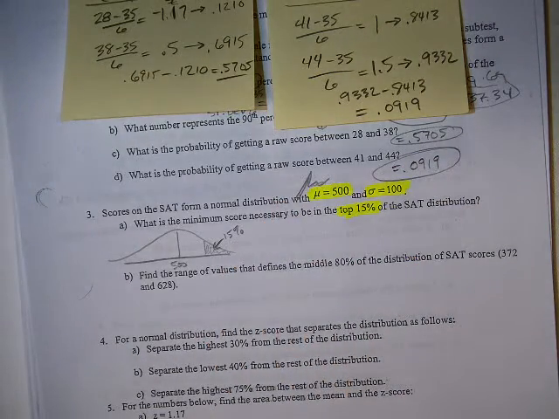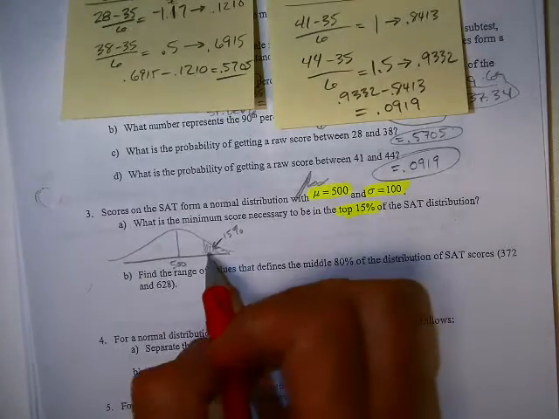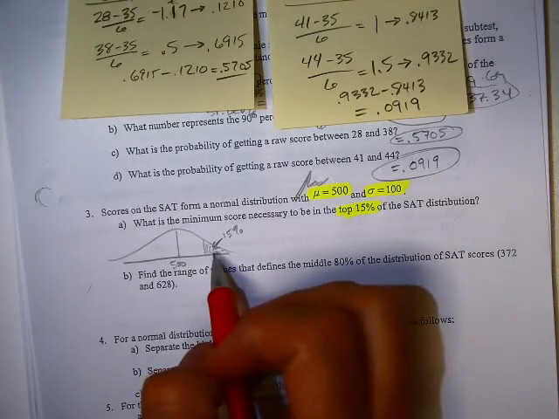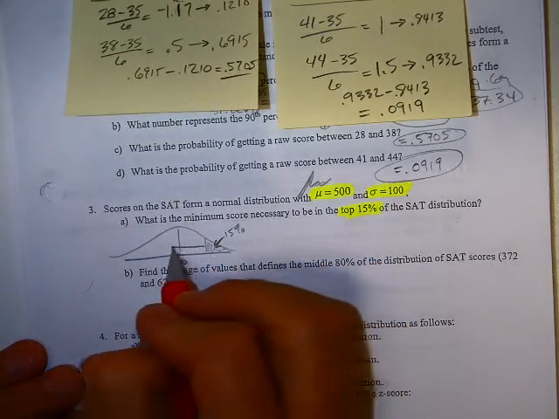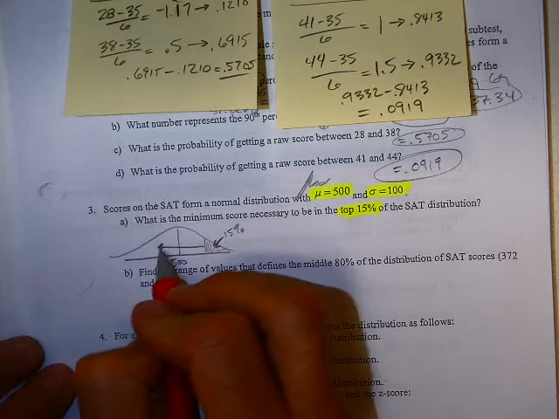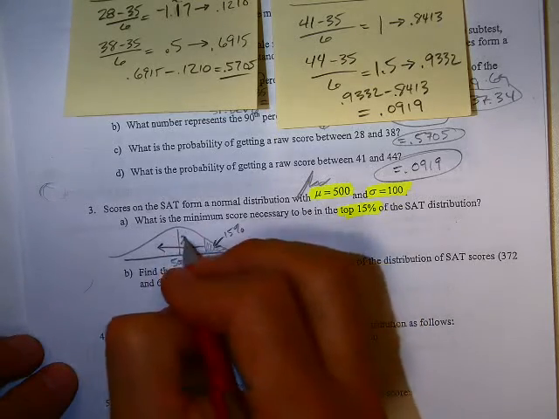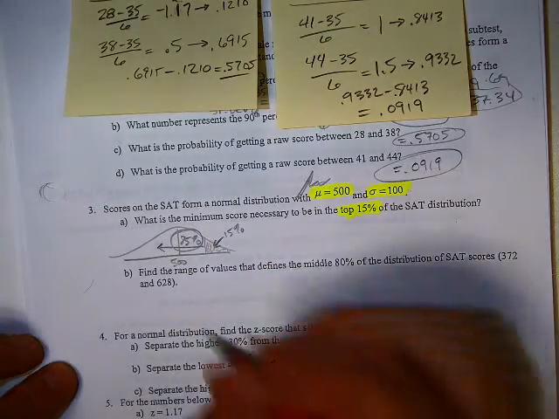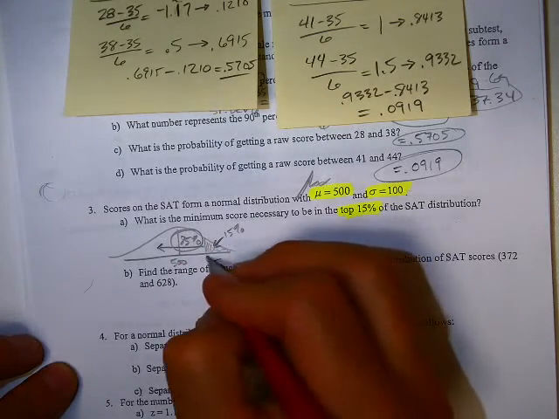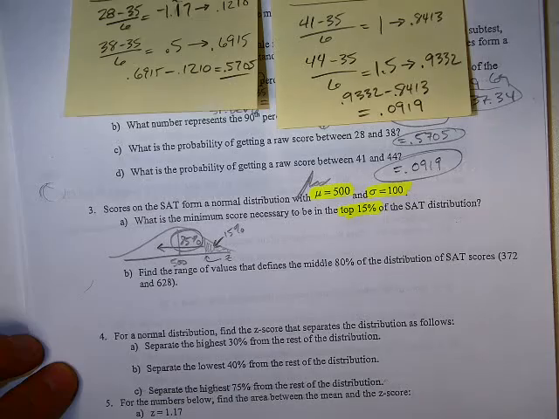The problem with getting the z-score on this is our table never works on the upper part of the curve. It always works on the lower part. So the question you kind of have to ask yourself is what's below this? And that's 85%, and that's the number I need to use to get the z right there.